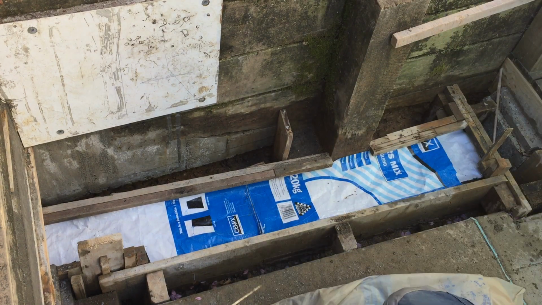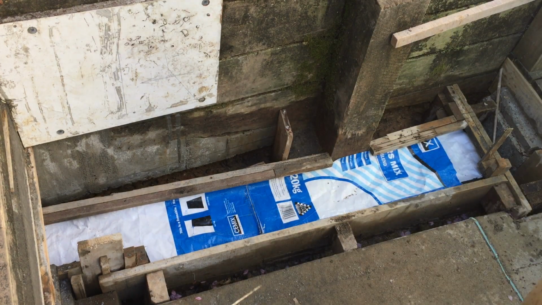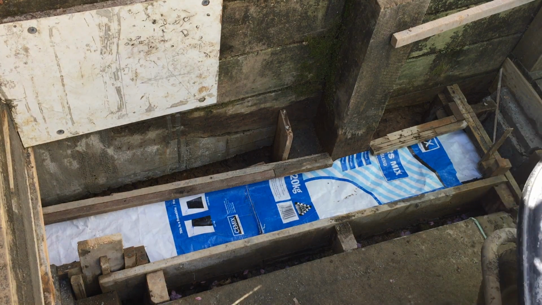Alright, it's ready to pour concrete. So I already prepared this concrete. Just need to add the water.